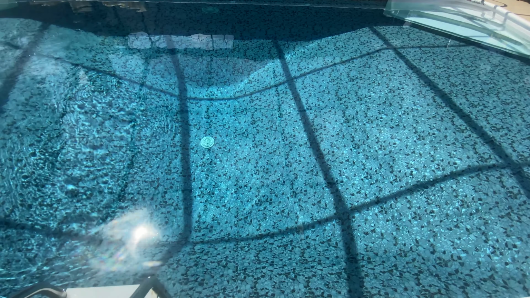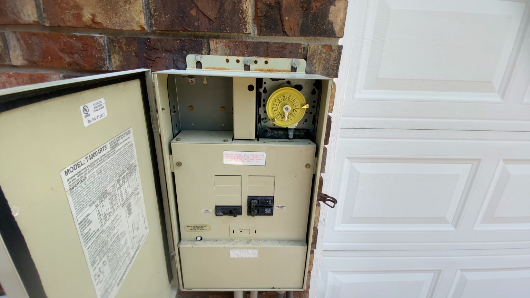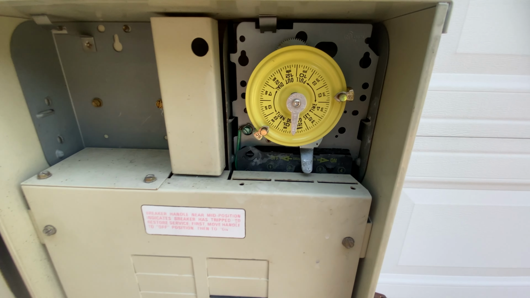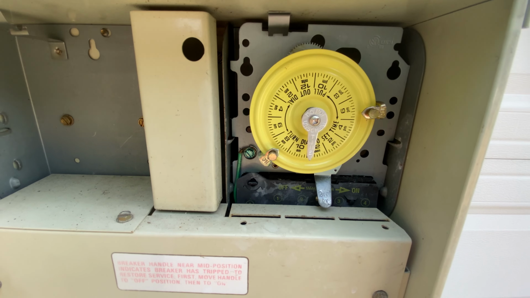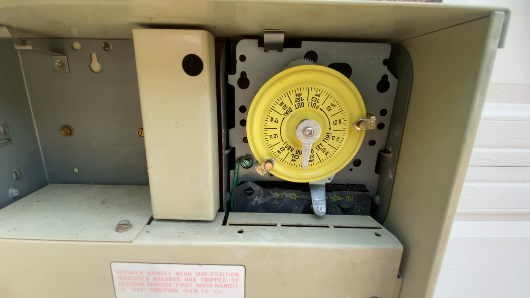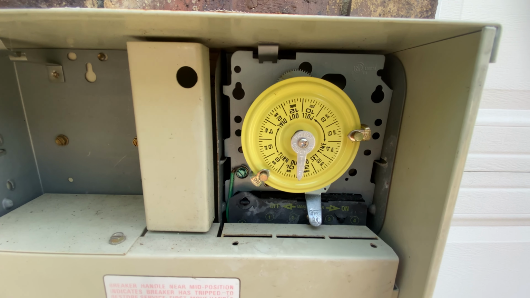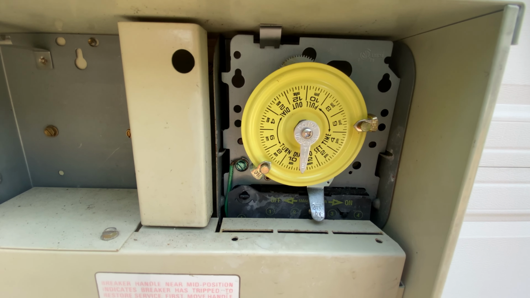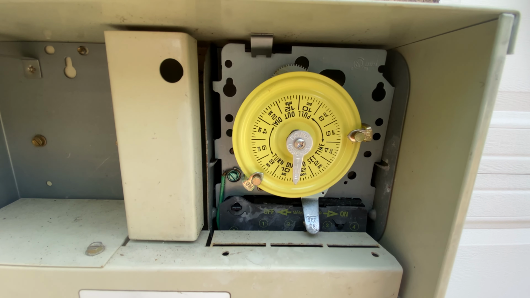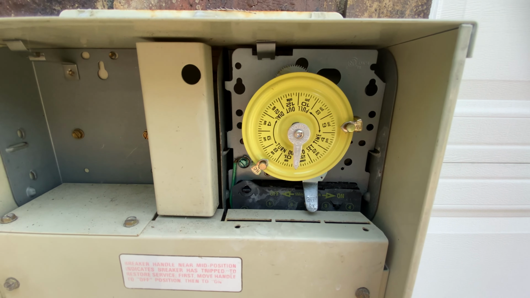Okay, so after checking the water level, I'm going to go to the pool equipment. I just shut this pool off so I can make sure that it's not too loud. I'm going to check to make sure that the timer is not only working and functioning properly, but that it's actually going to run 8 to 10 hours a day. You're going to want to make sure that your pool is running 8 to 10 hours a day in the spring and the summertime, and this one is.